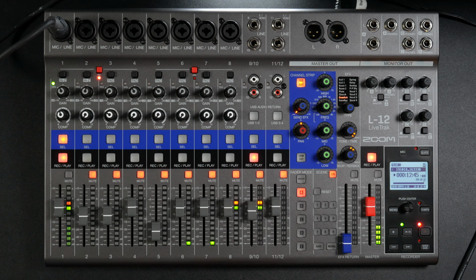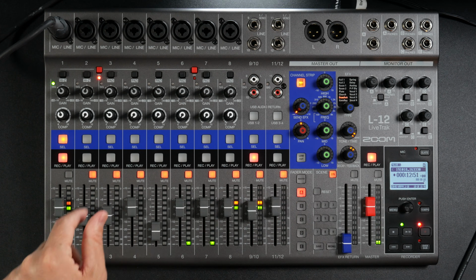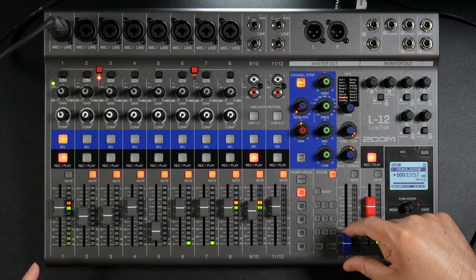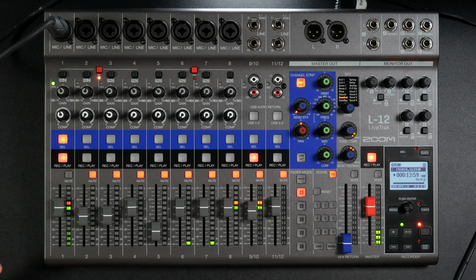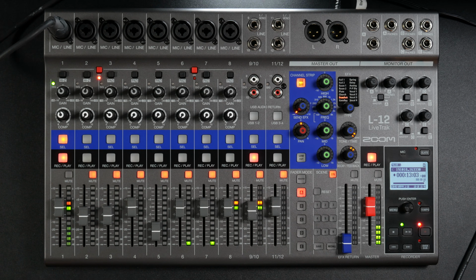So for example, if you have your vocalist on A and they want a little bit of reverb in their headphones while they're singing or what have you, you can turn up the effects right there and they can have that within their headphones. And you're good to go in that regard.